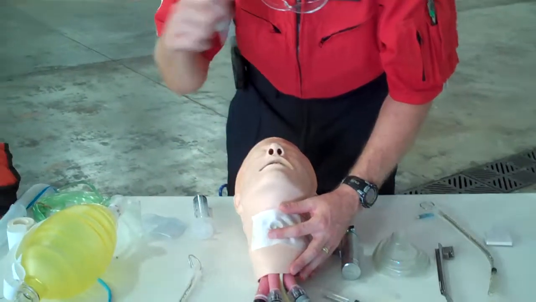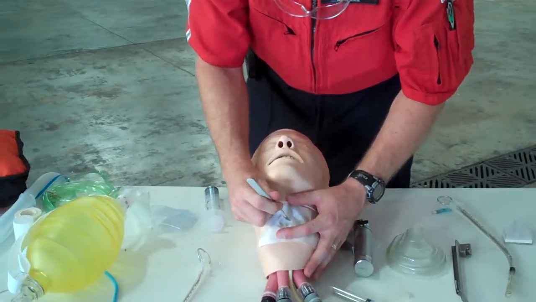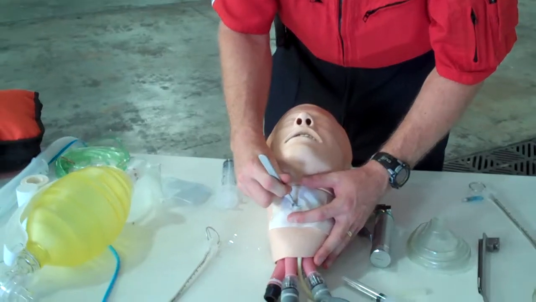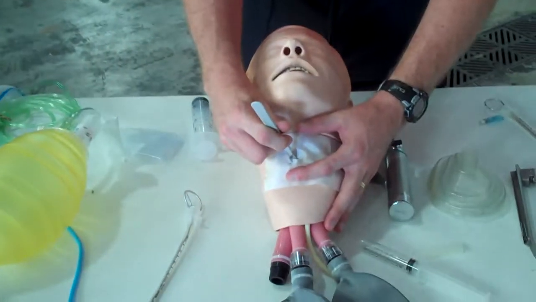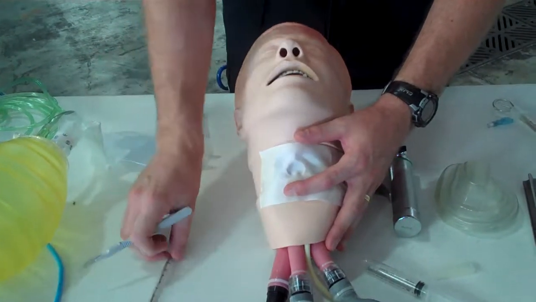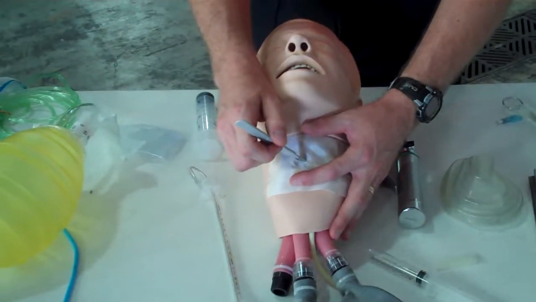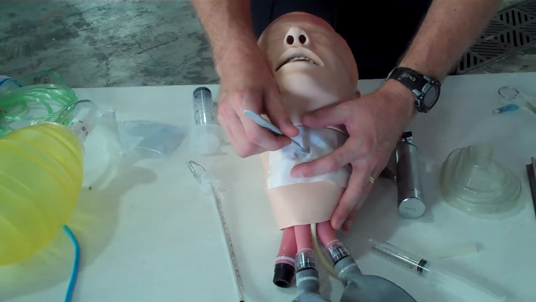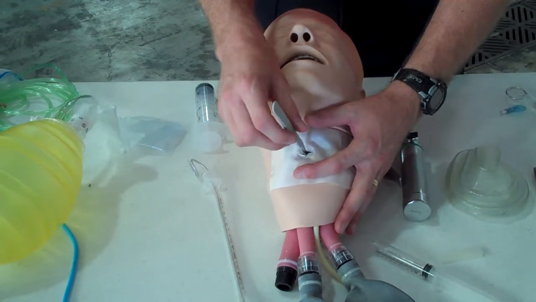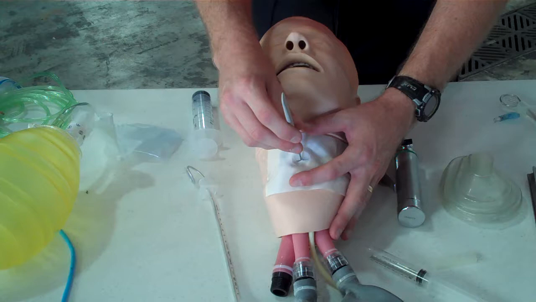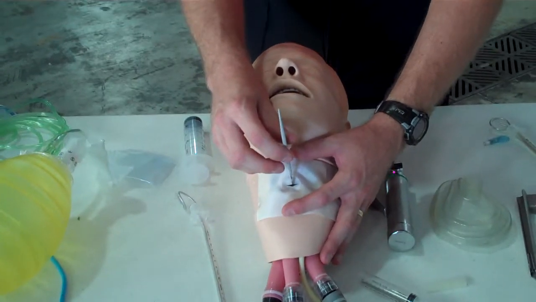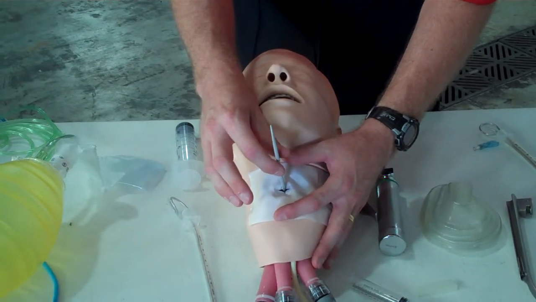You're going to make a vertical incision along the cricoid membrane, about half an inch long. We are going to be placing a 4 or 5 endotracheal tube. Once you have cut through the skin, you're going to turn your scalpel to the up and down position, and then you're going to puncture the membrane. You're just going to stick this into the membrane like that.